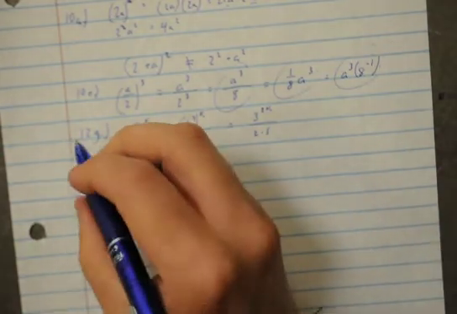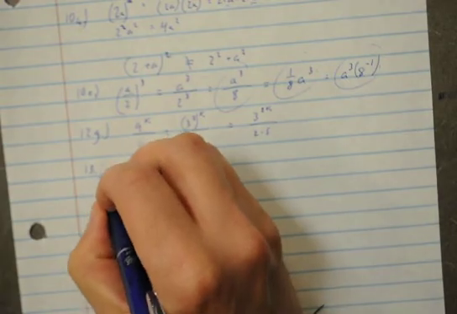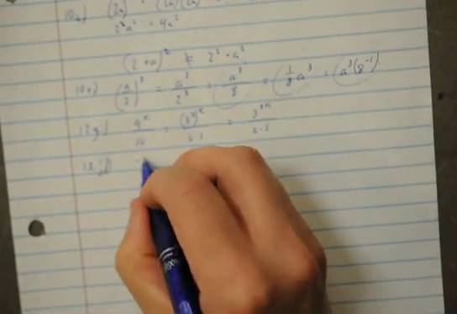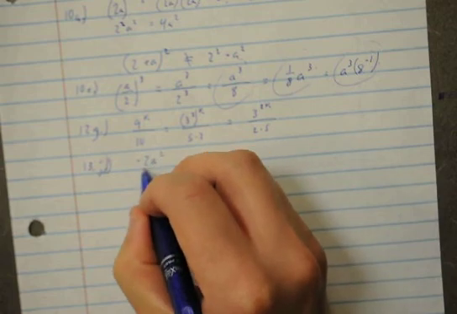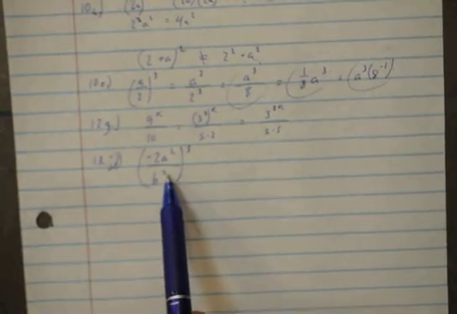Huh, interesting question. 13. I wanted to do J with you. So 13J says just simplify. So we're working with 13J, so we have to simplify and not have any brackets left.